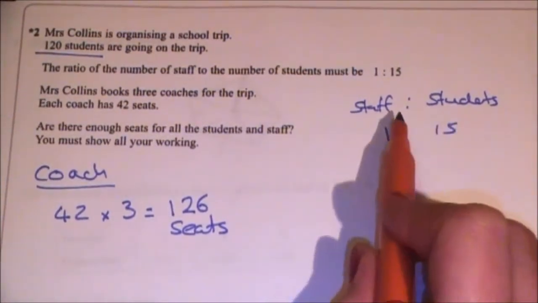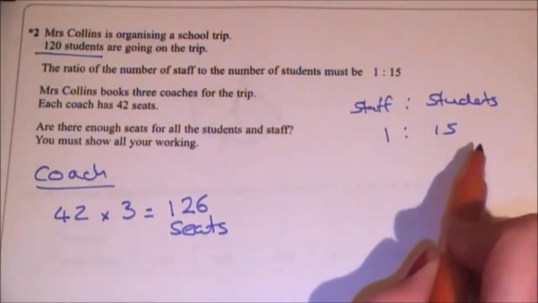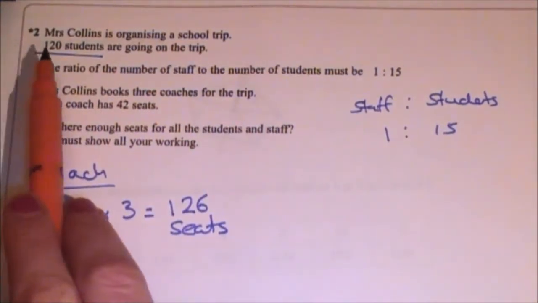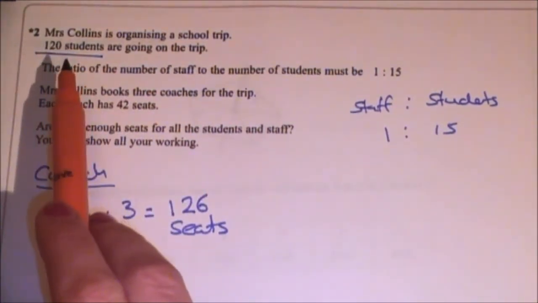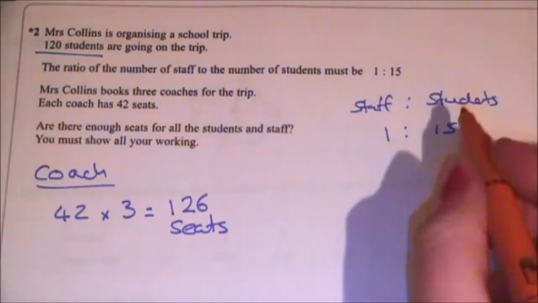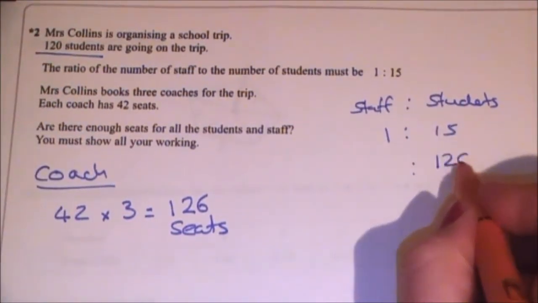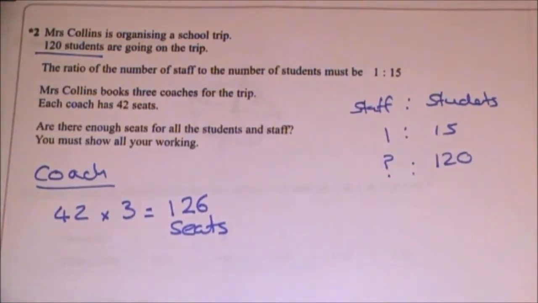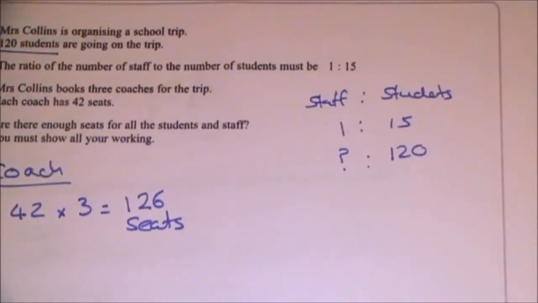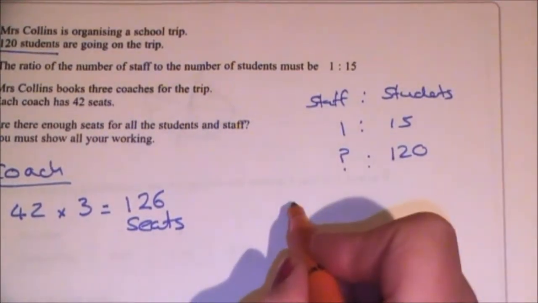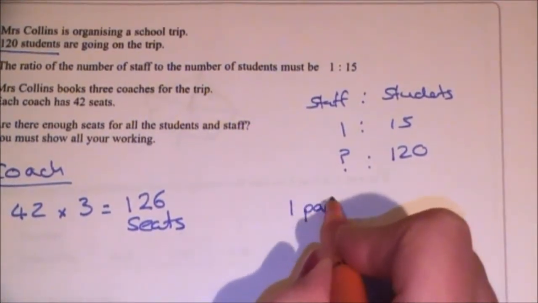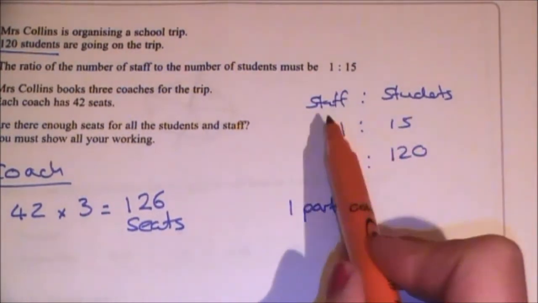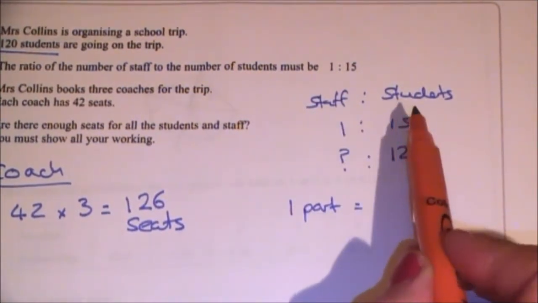Now let's find out what's going on with regards to the number of people we need. So for every 1 member of staff, 15 students are allowed to go. Now they've told us here that there are 120 students going on the trip. So if there are 120 students, I need to know how many staff that represents. In order to do this, I need to find what 1 part is equal to, because there is 1 part staff to 15 parts students.